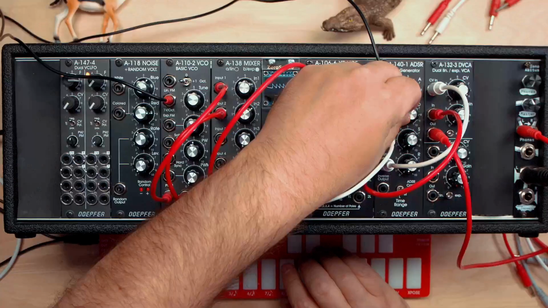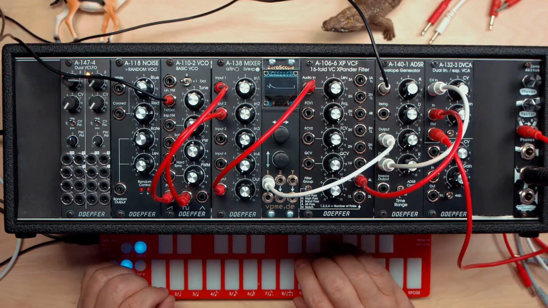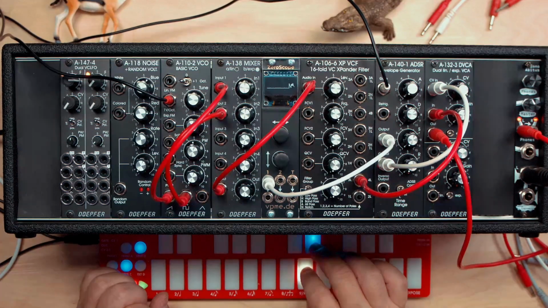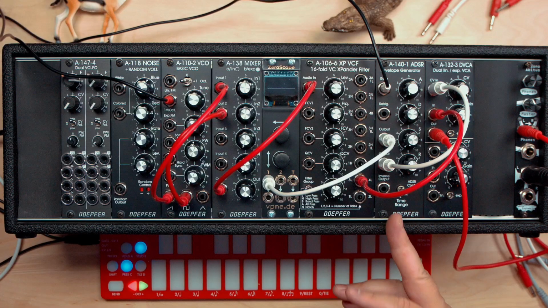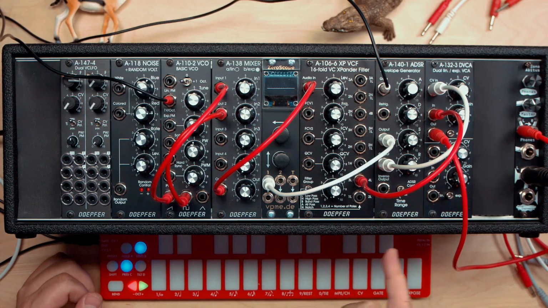It slowly fades out. And if I fade it out faster here with the decay, an even shorter decay time, I can get something like that. So the envelope is a very important tool to change the behavior of your sound over time.